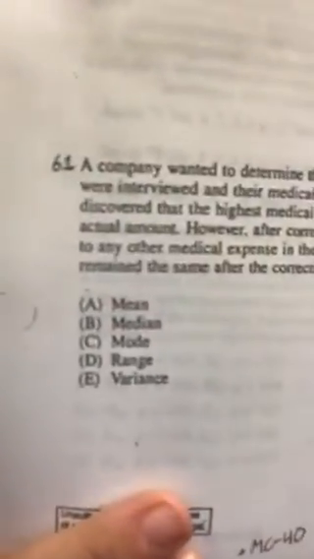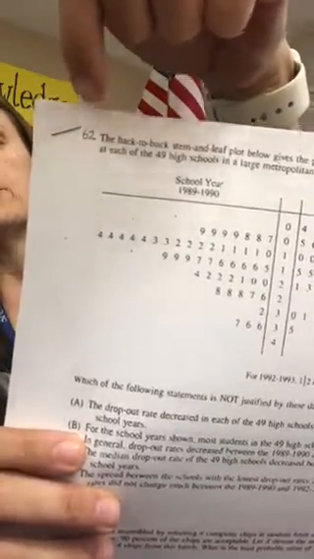Now this is the packet, this is what it looks like. It says MC32 at the bottom, and be careful, because 61 is on the back. I tried to save a little paper, and 62 is here. I'm actually going to start explaining 62 first because it helps me explain 61. So starting with question 62, let's take a look.